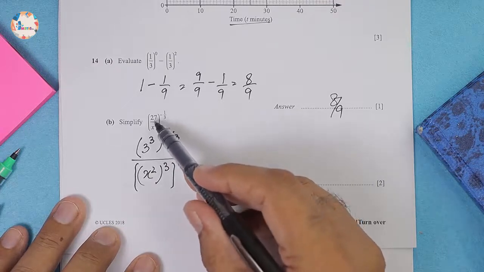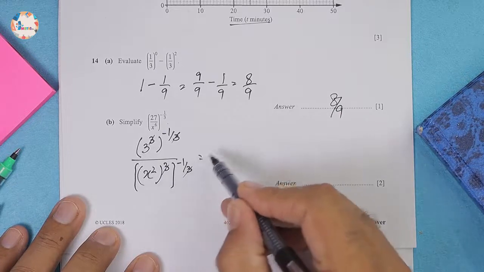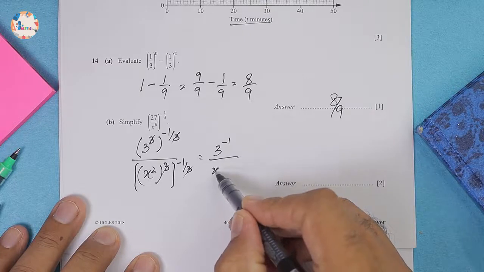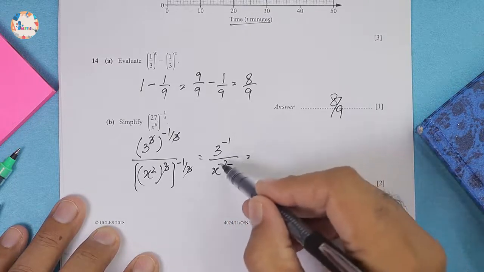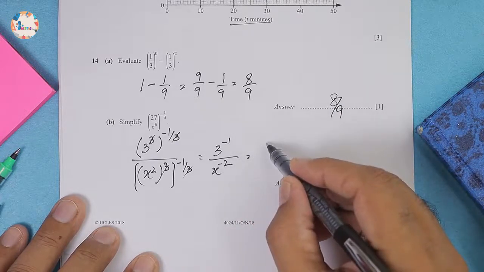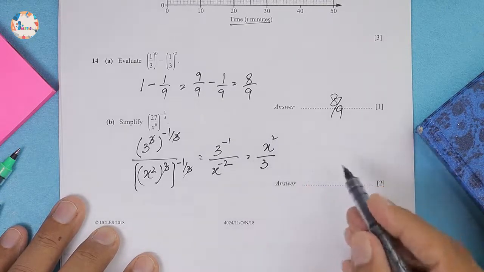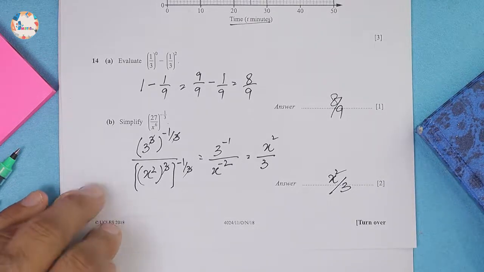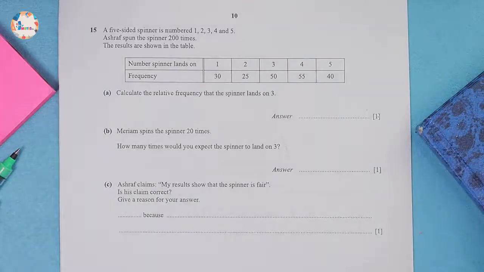This 3 will be cancelled with this, and this 3 will be cancelled with this, and we will get 3 raised to minus 1 over x raised to minus 2. And now we can switch them, numerator to denominator and denominator to numerator, and we will get the powers positive. So x squared over 3 will be our final answer for this one. Hopefully you understood this.